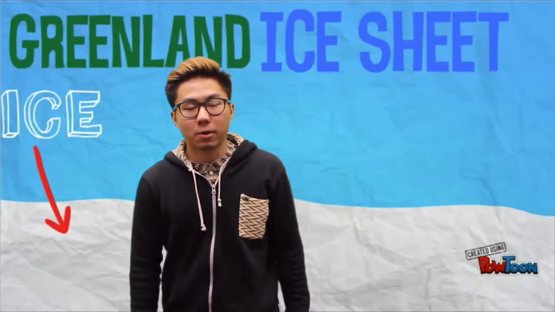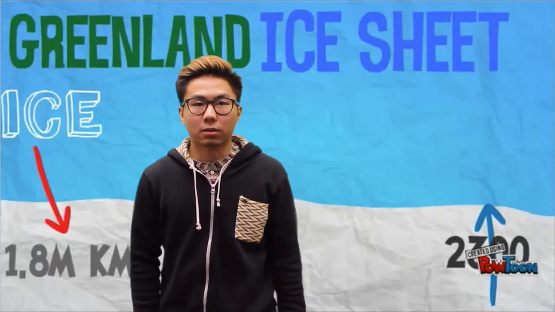The Greenland ice sheet has 1.8 million square kilometers worth of ice. The average thickness of the ice layer is about 2,000 meters. The amount of ice in Greenland is 3 million cubic kilometers.